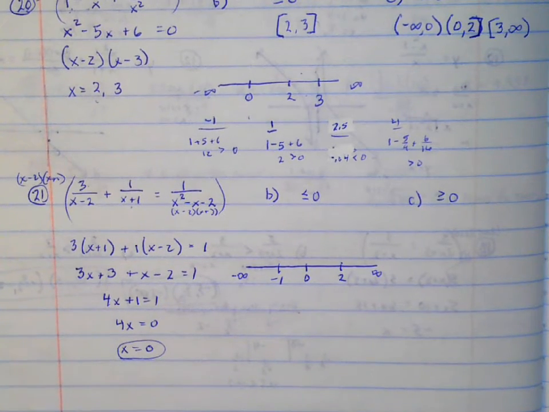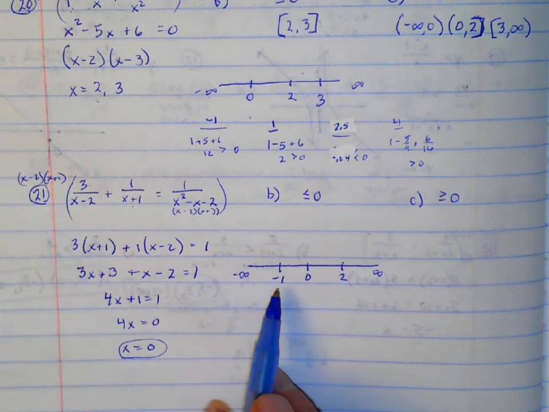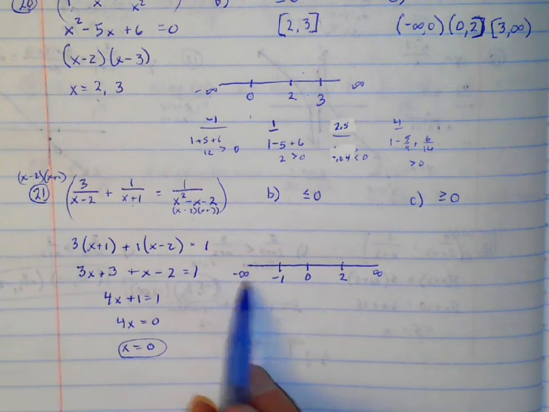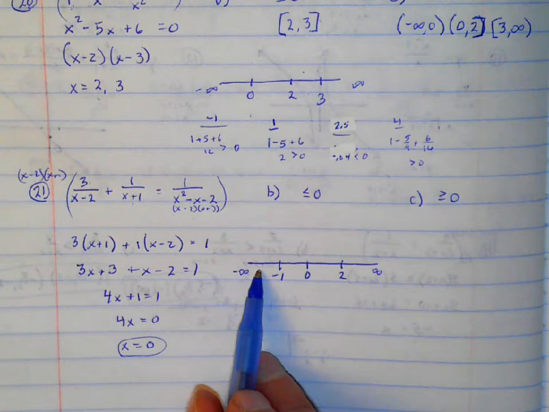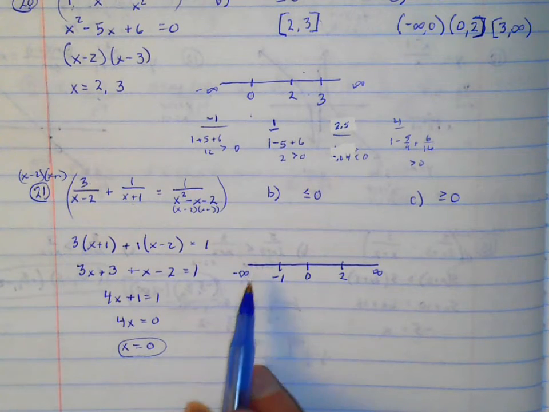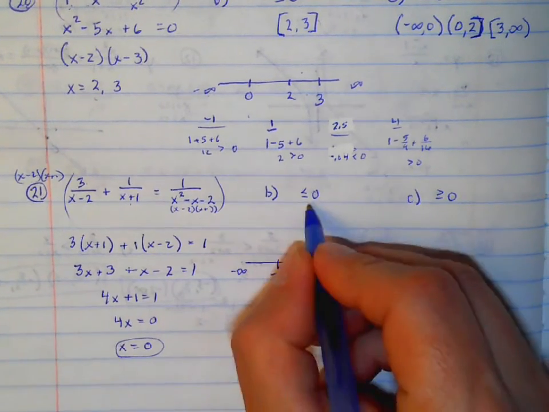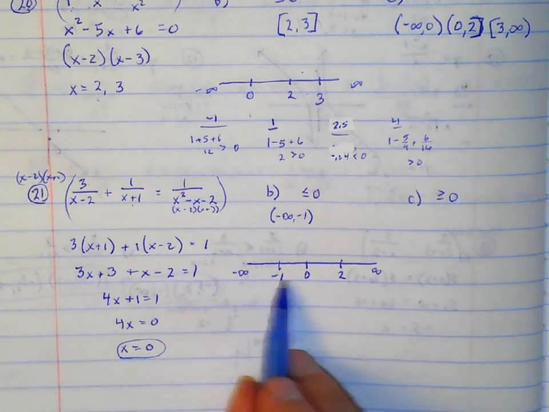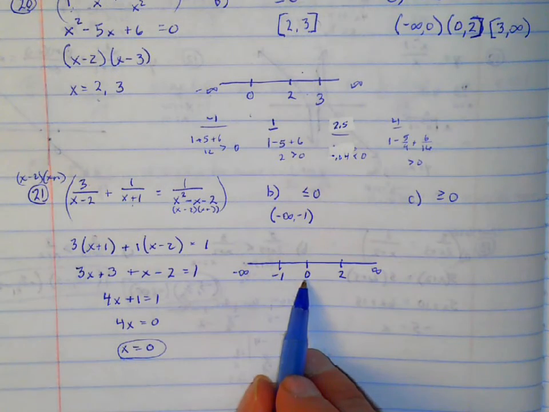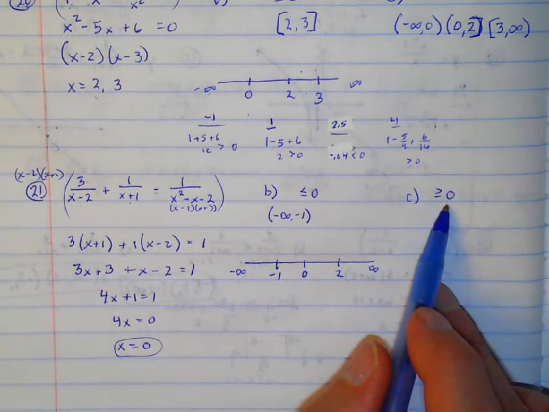Okay, so when you take them and plug them in, I'll just tell you between -infinity and -1, take any negative number that works, and this side will be less than this side. So right here, -infinity and -1. Between -1 and 0, this side's going to be greater than this side. So we have this one here.